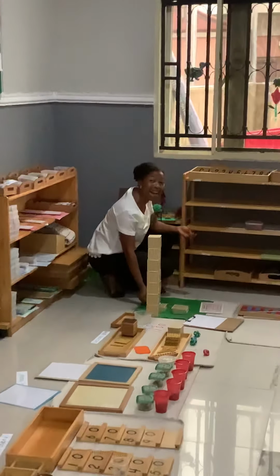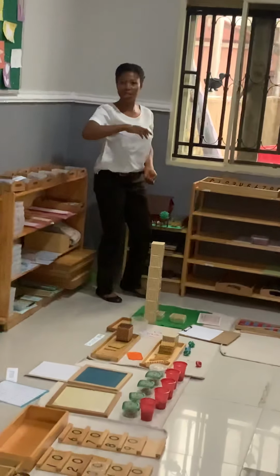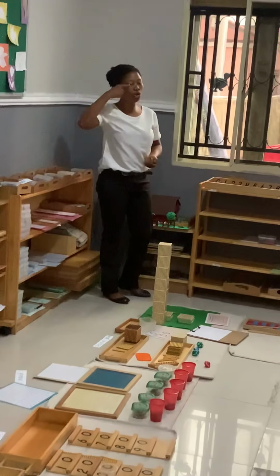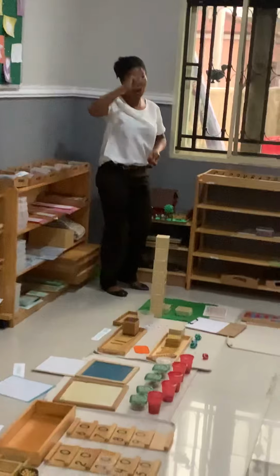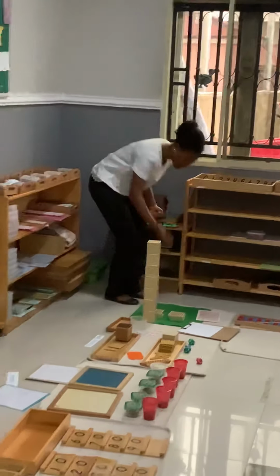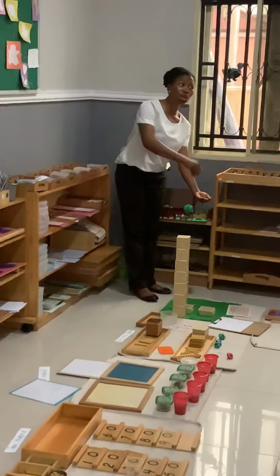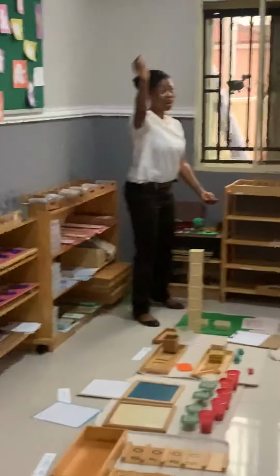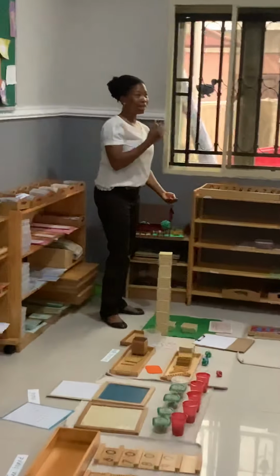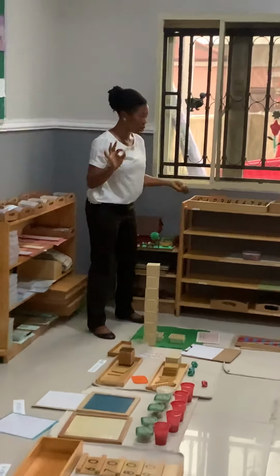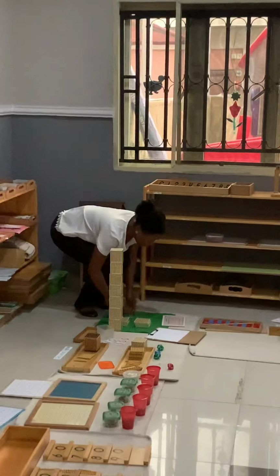And this goes to the 10 area. So the child can see it. It's not just, put the one there, carry it there. No, the child can see why they're carrying it, because you can't put the 10 in the unit area. You need to take it from the unit area to the 10 area. So they can see that it moves on its own.